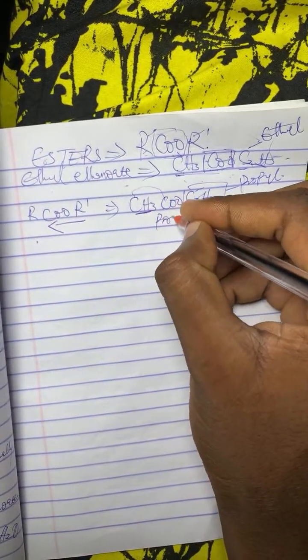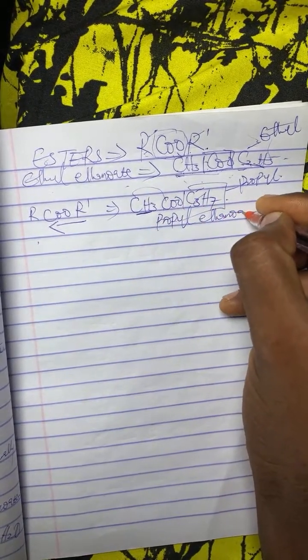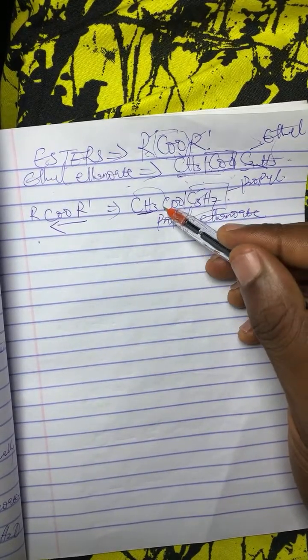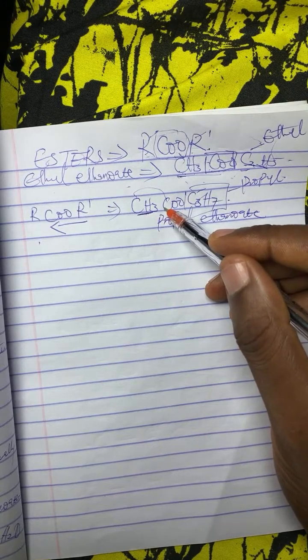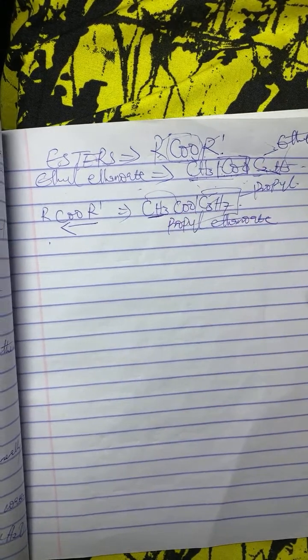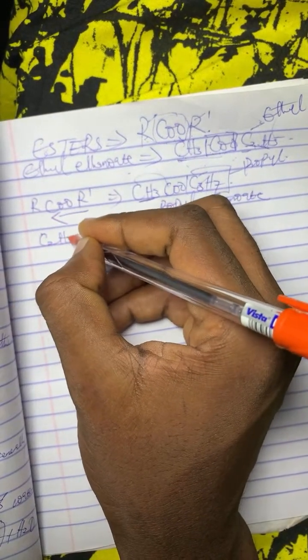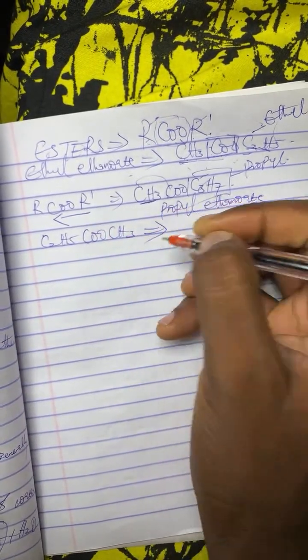Propyl from the back, remember, propyl ethanoate. Methyl plus a new C will form what? Eth. I don't know if you are following. I hope you are. Now, if I have something like this, C2H5COOCH3, what is the name?